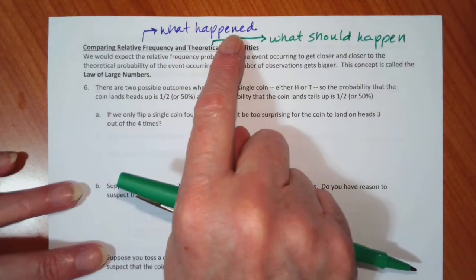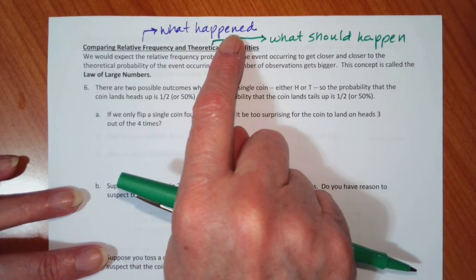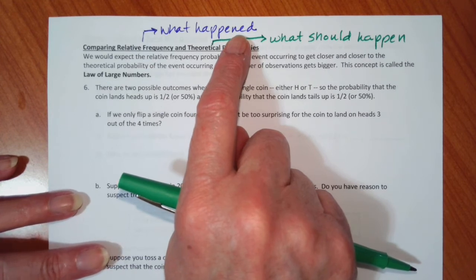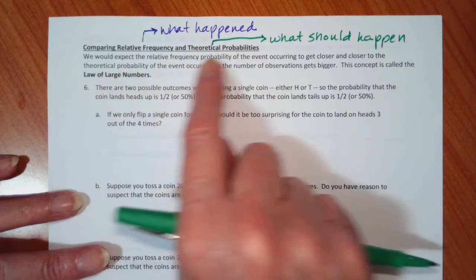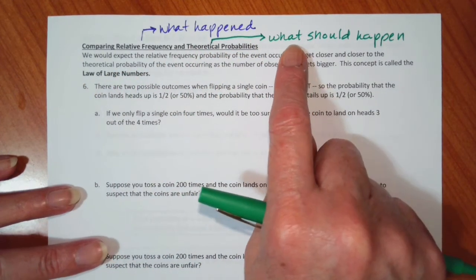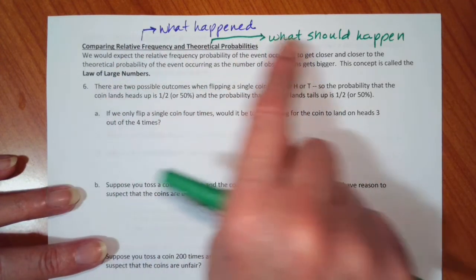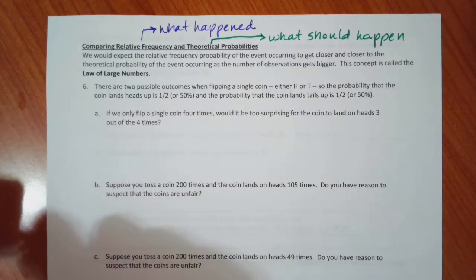So what happened is going to be based on data or an experiment or something of that nature, because you cannot do an infinite number of trials. Theoretical is if you could do an infinite number of trials, what the results would be. So you can think about this in terms of finite and infinite if that is helpful for you.